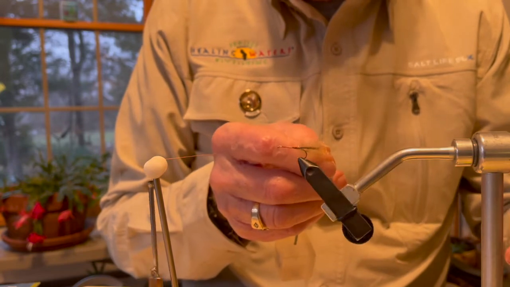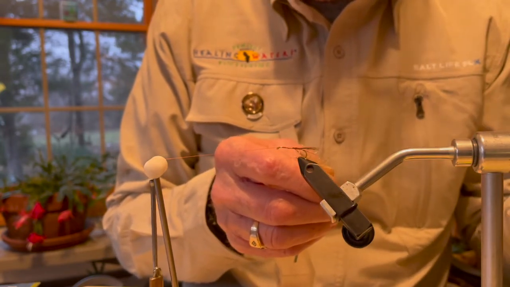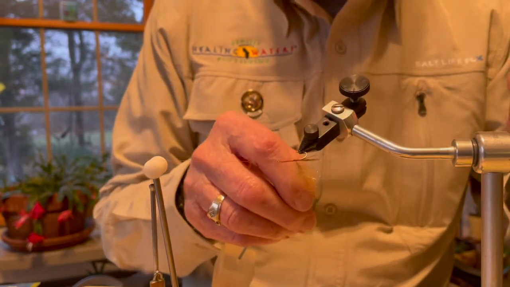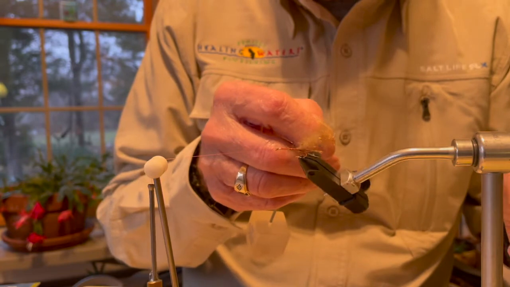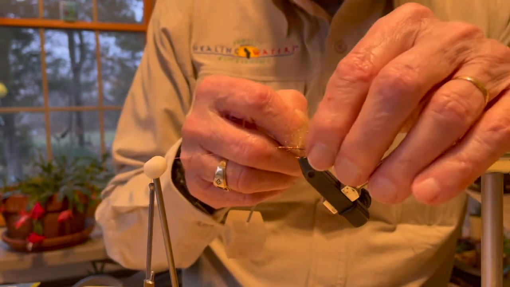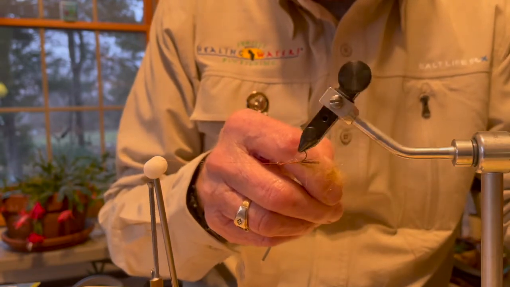Now notice as I begin to turn this rotary vise, or I'll do it by hand also, I'm going to be making my first couple turns so that this dubbing loop is going to go all the way back to the starting point of the abdomen. That it would be just at the beginning of the bend of the hook.